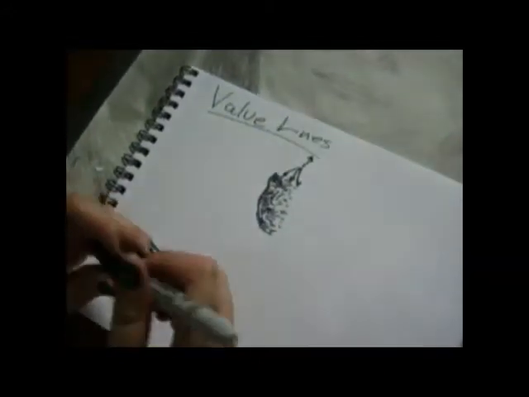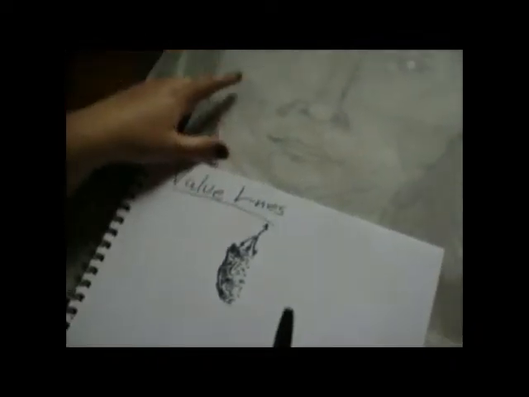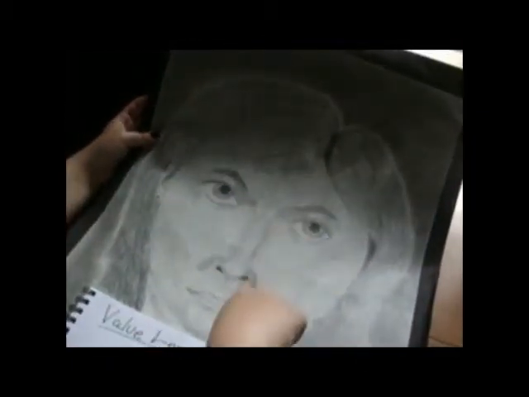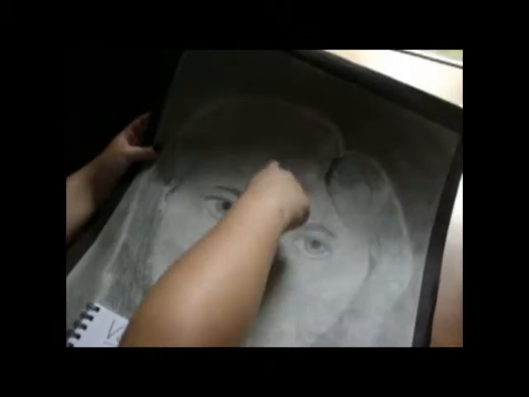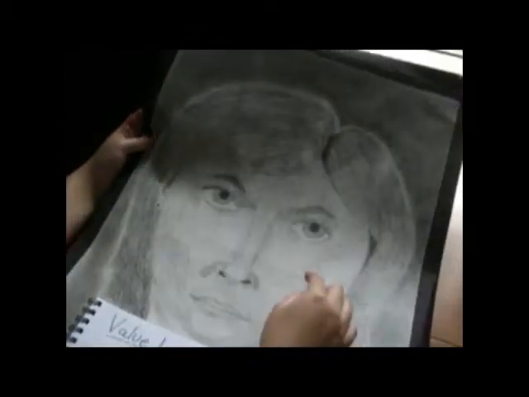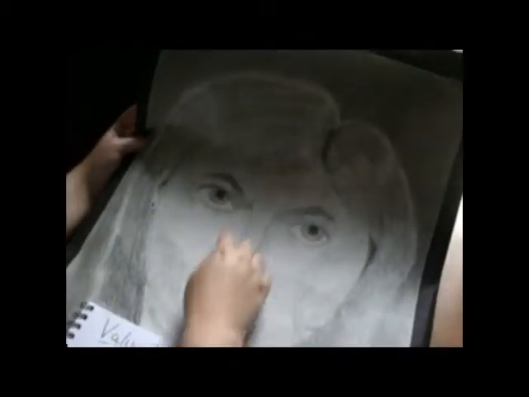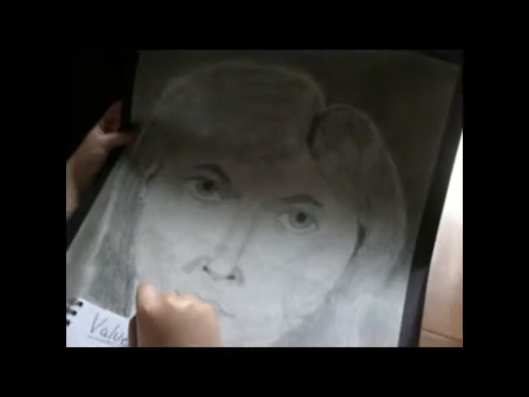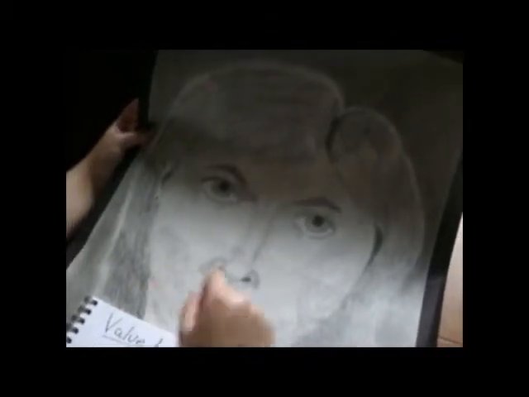As you can see on this picture I drew of myself, this picture has the value lines. You can see where some parts are darker, like my hair and the sides of my nose and around my eyes. And then you can see where I did some lighter lines and made them a little more spaced apart, like on my cheeks. And where there are no lines at all in some places, like in my eyes. That is value lines.